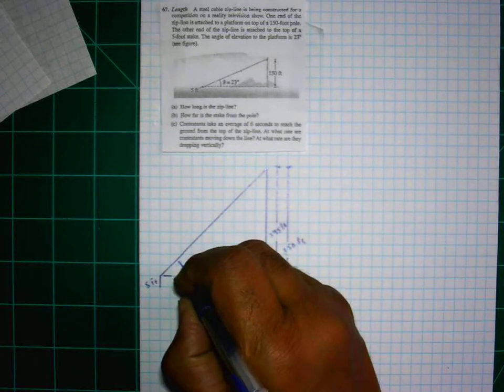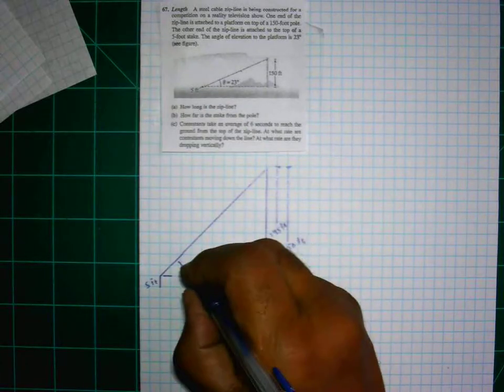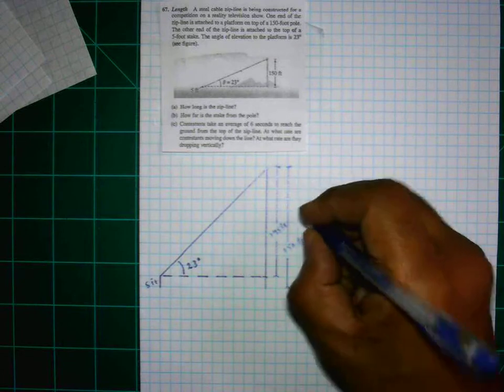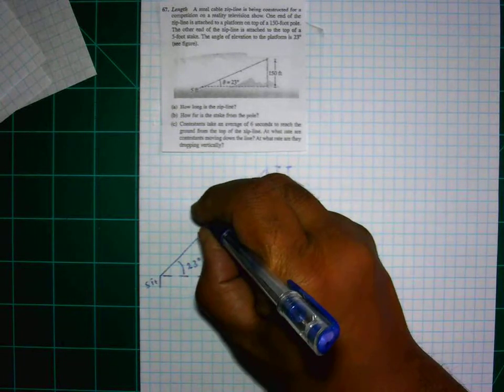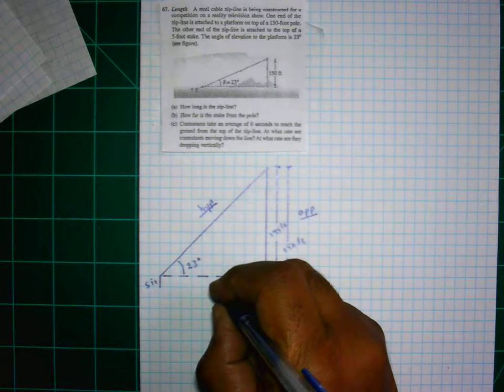Now this is my angle theta, this is my 23 degrees. So relative to theta, this is going to be the opposite side. This will be the hypotenuse, and this will be the adjacent side.